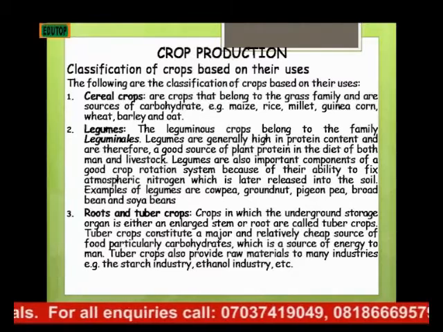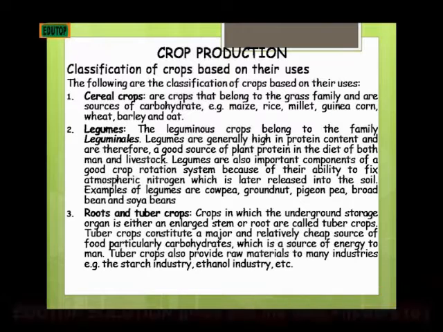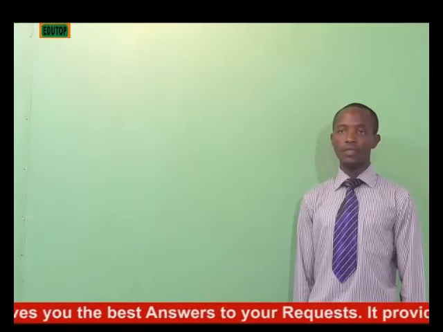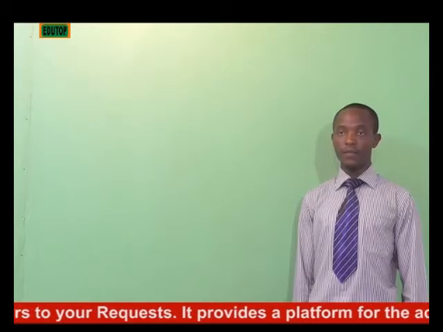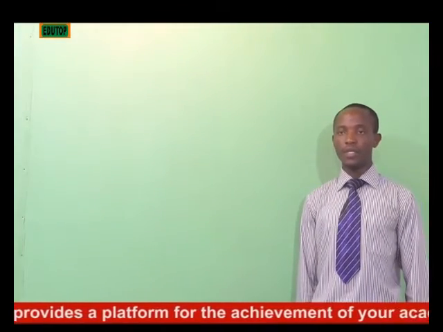Tuber crops also provide raw materials to industries, e.g. the starch industry, the ethanol industry, and so on. That is, the root and tuber crops serve as food for human beings, and they also serve as raw material for the industry.